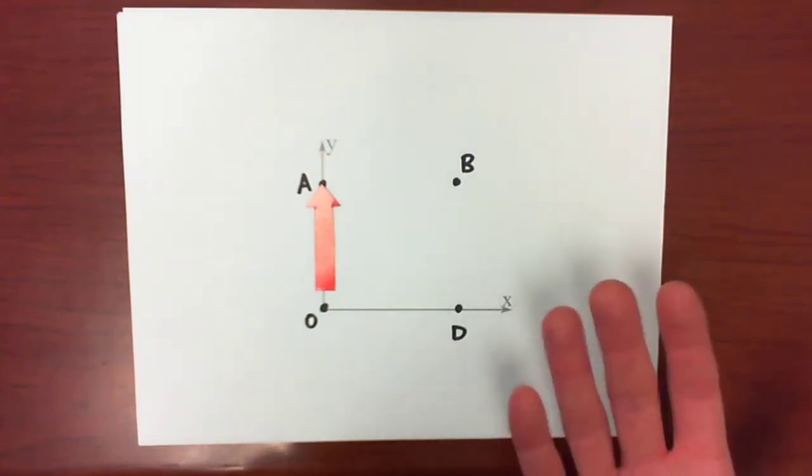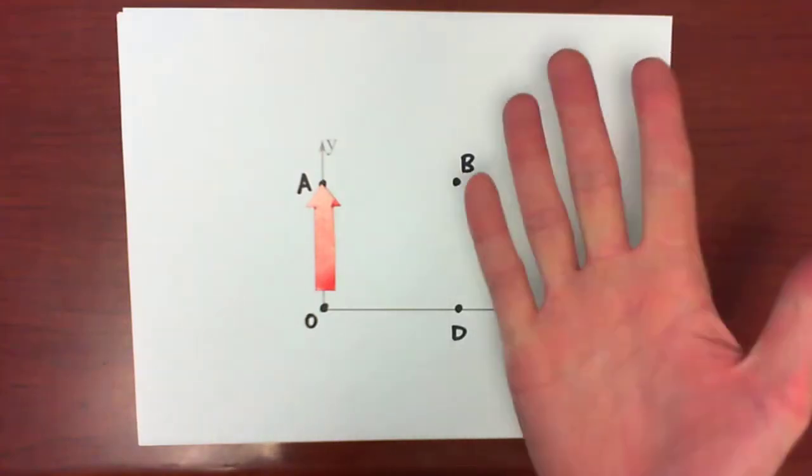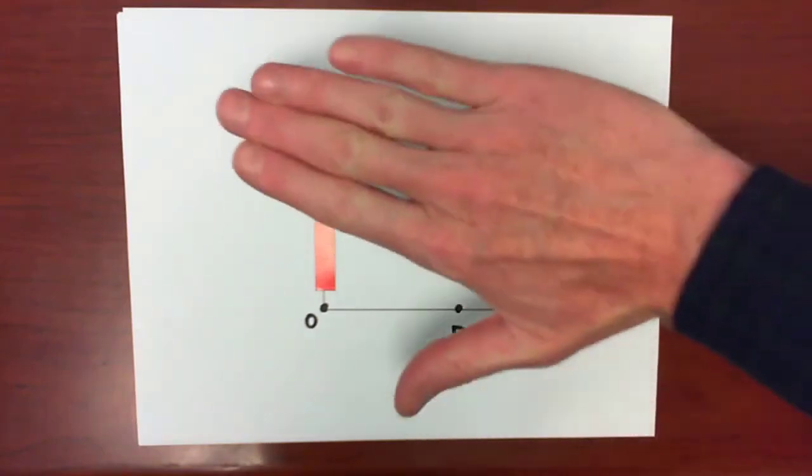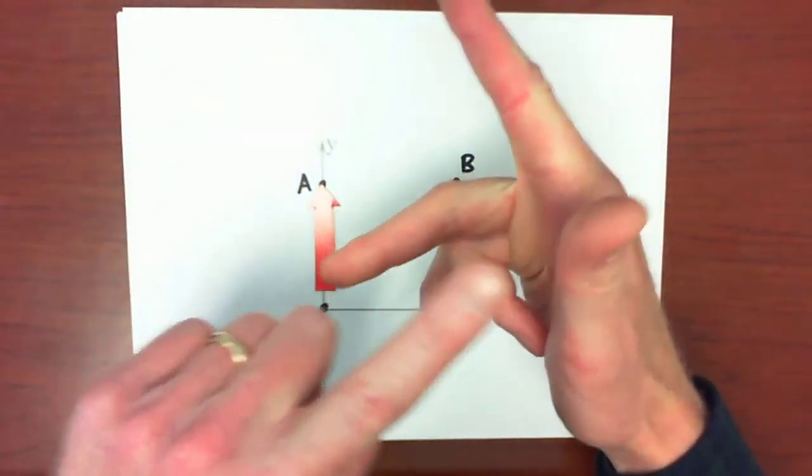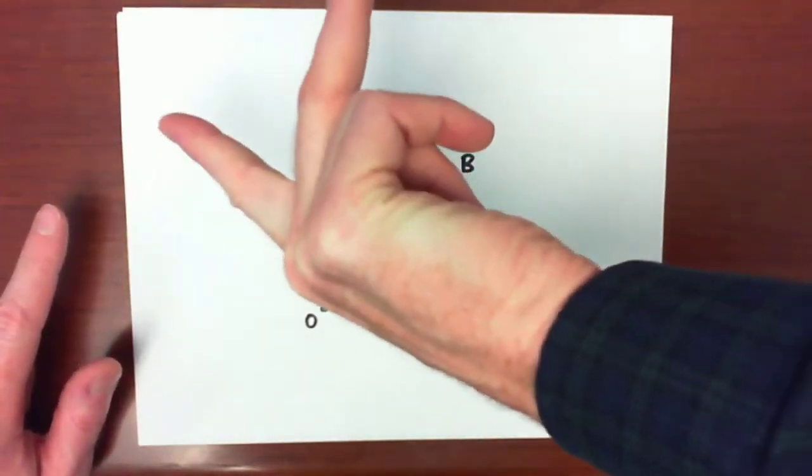Hopefully this quick video helps to show you how we use the right-hand rule, either with our slide and curl, or 3 fingers, R cross into F is your moment. This one would be that direction right there.